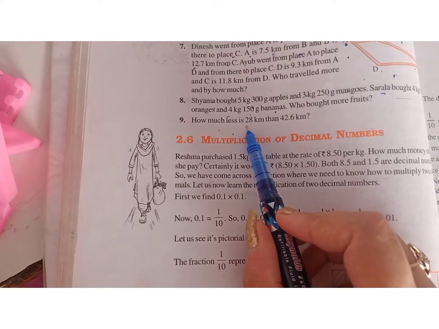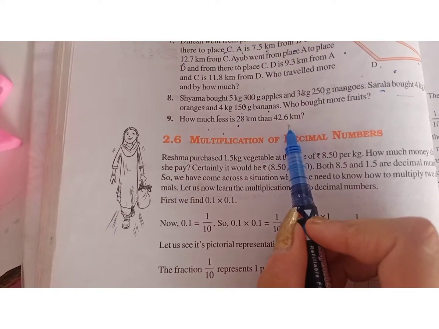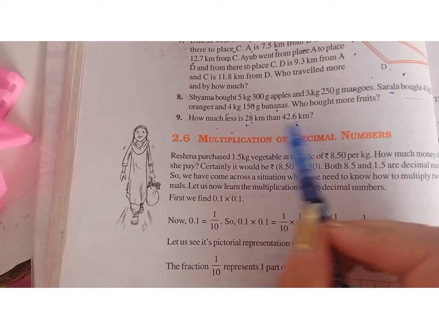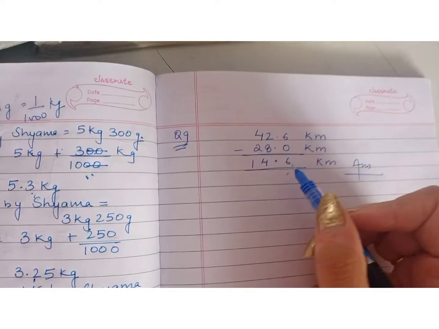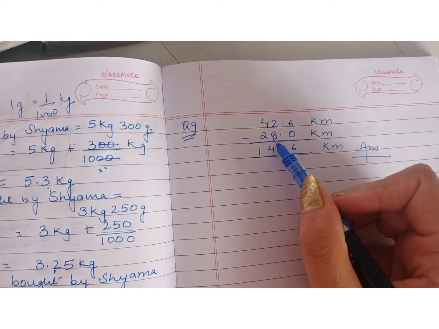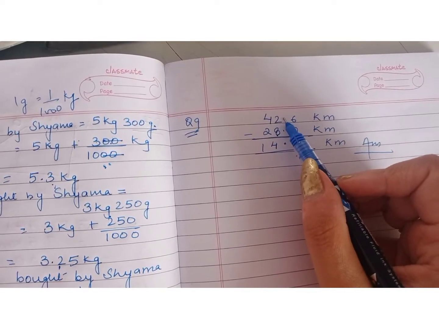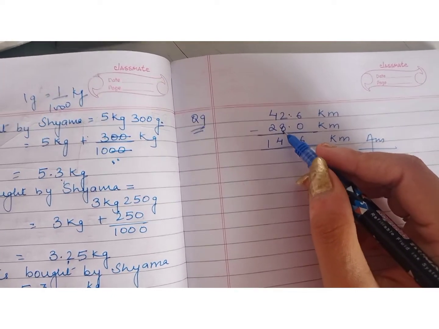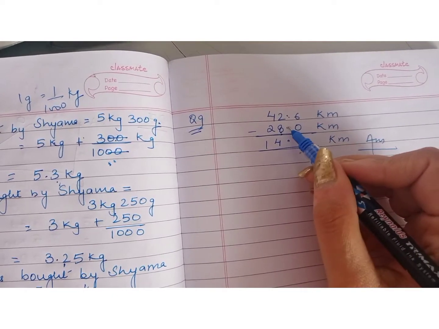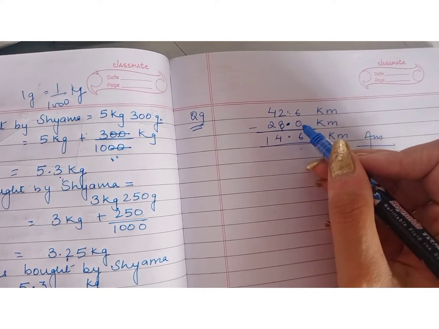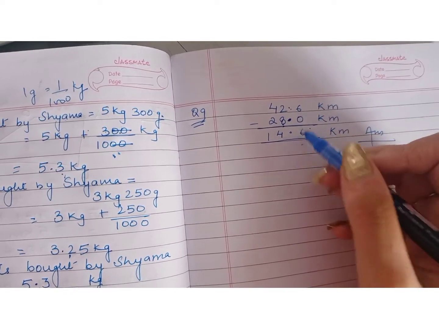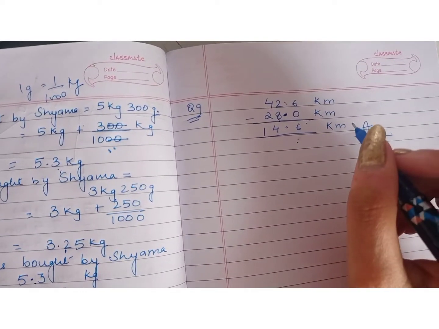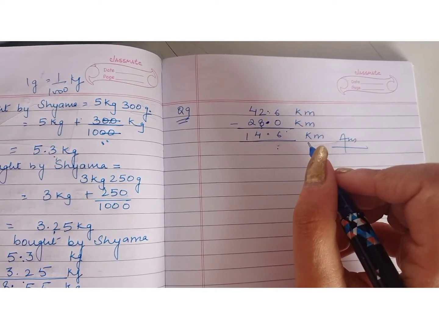How much less is 28 km than 42.6 km? The question itself is saying you need to find the difference between these two terms. So, for that you will subtract 28 kilometers from 42.6 kilometers. Now here 28 is a whole number, no decimal is given. So what we will do, we'll put the decimal sign after the number and write zeros after the decimal. Subtract it, you will get the answer, and this is the difference between the given two. This was your question number 9, exercise 2.5.